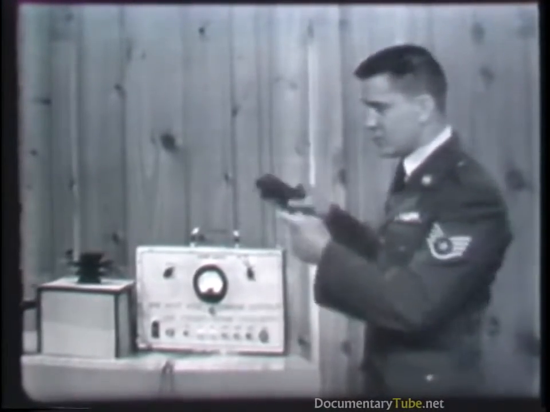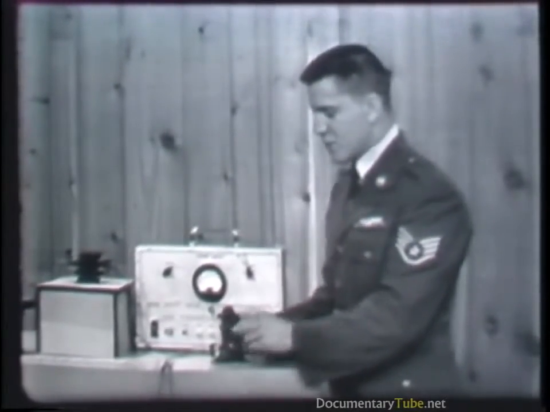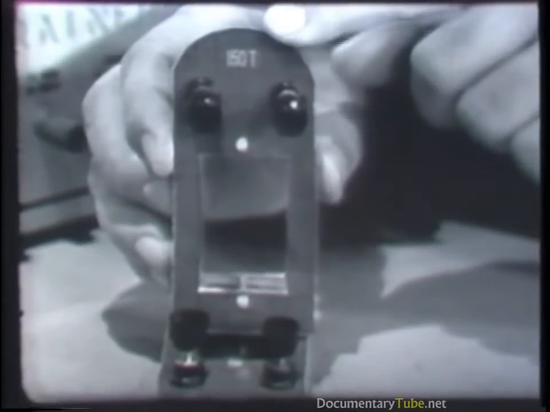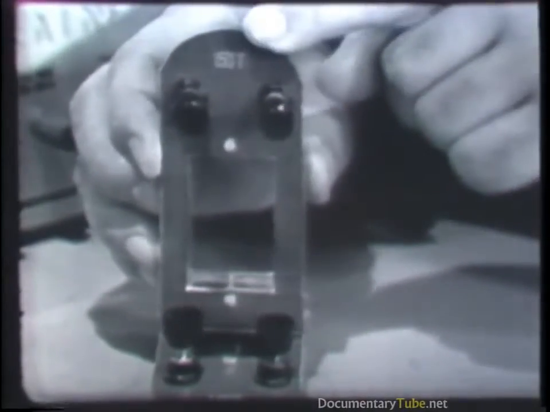Now, two other checks you'll have to perform on transformers quite frequently are those for an open or a shorted winding. Both of these checks can be performed with an ohm meter. Over here I have two windings identical to the windings we're using in our transformer. One of these windings has 150 turns. Its normal resistance is 10 ohms.